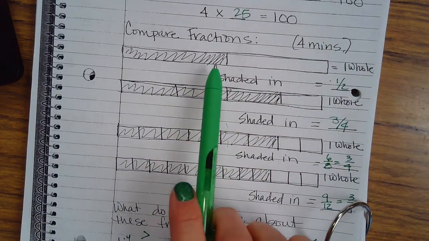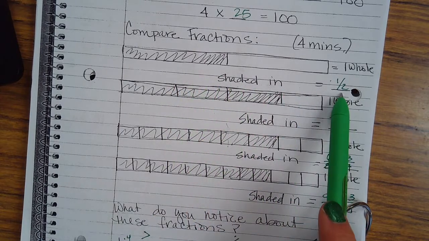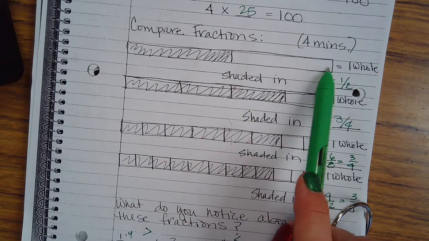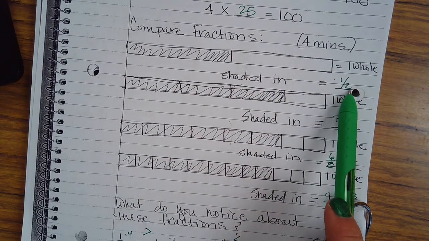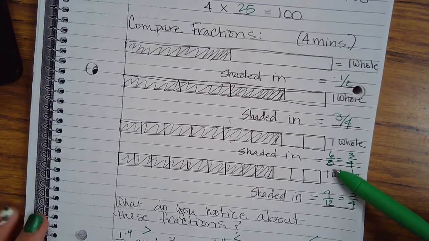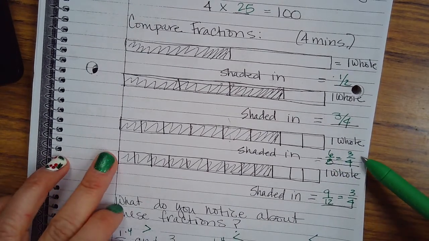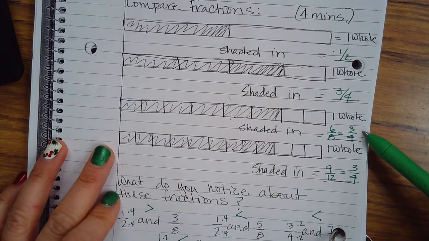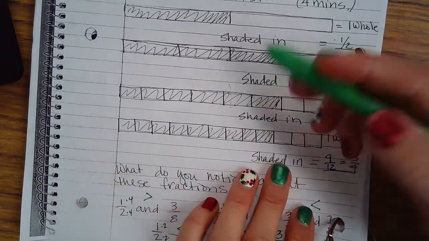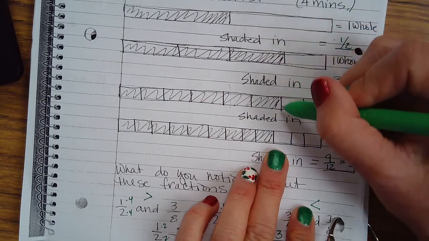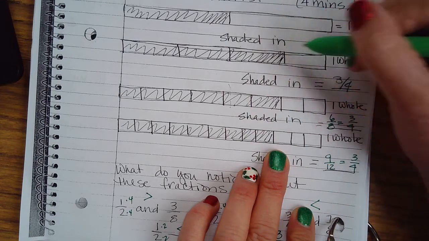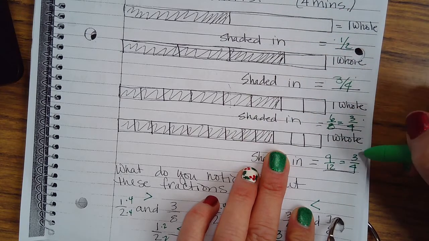Then comparing the fractions, you're writing down what section of the tape diagram is shaded in. 1/2 is shaded in. 3/4 is shaded in. 6/8 is shaded in, but 6/8 can be simplified to 3/4. 9/12 can be simplified to 3/4 again. And then when you look and you compare these tape diagrams, notice that they all take up the same amount of space. They're all 3/4.